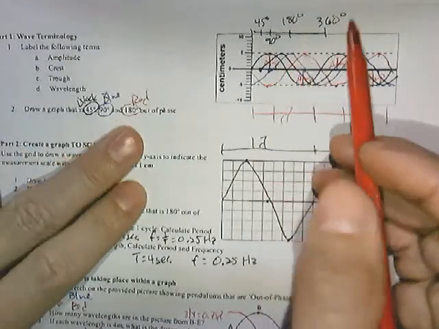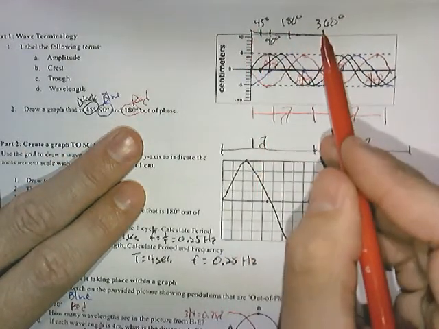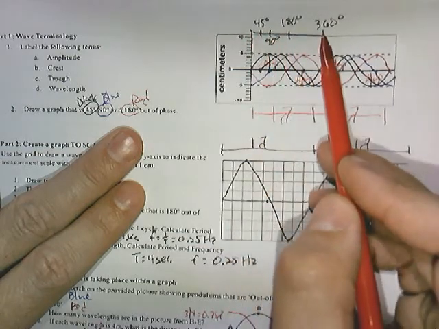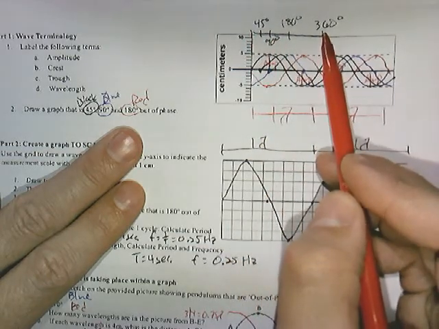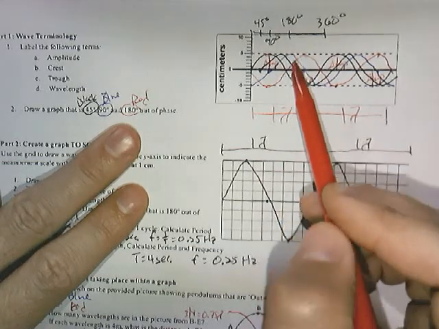So I think what's important for you to do is to associate that one wavelength. I'm going to set it equal to 360 degrees, because if it goes through one cycle, we can put this equal to a unit circle and say 360 degrees. So its midpoint right here I call 180 degrees.